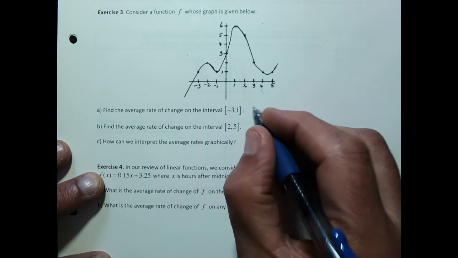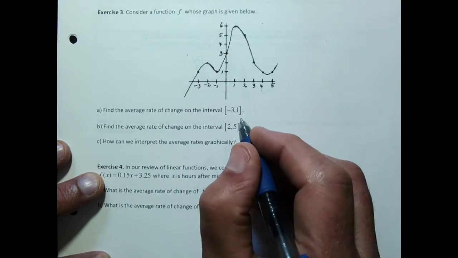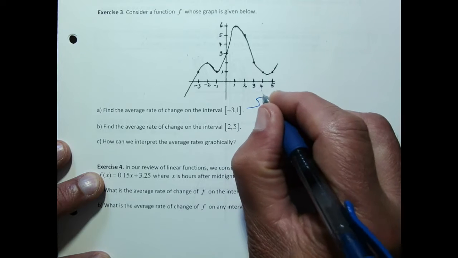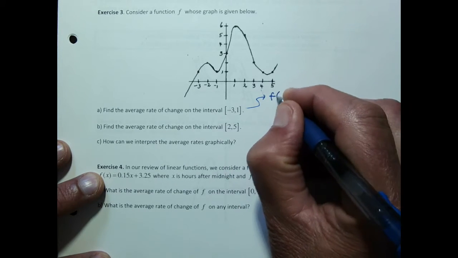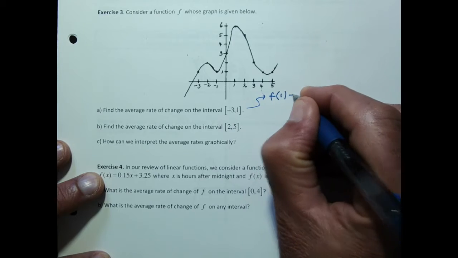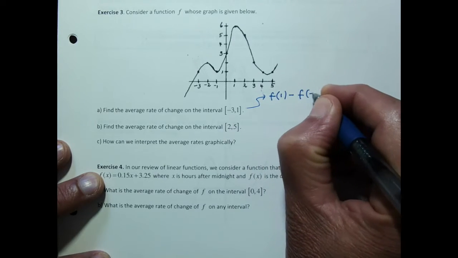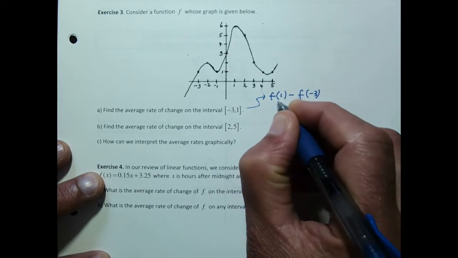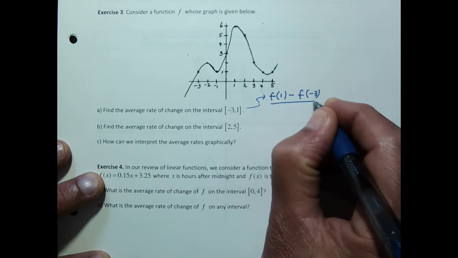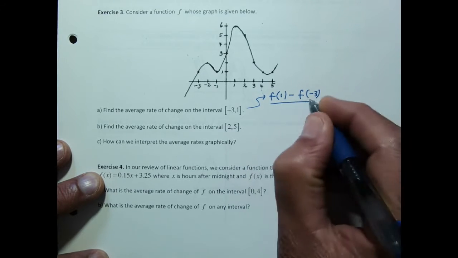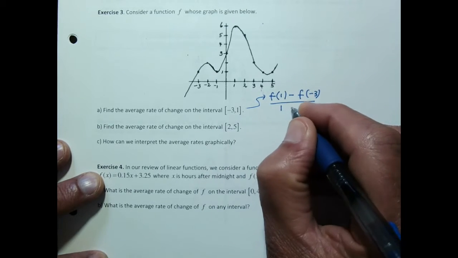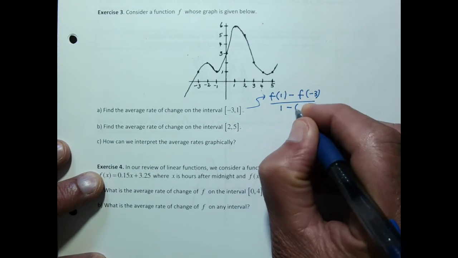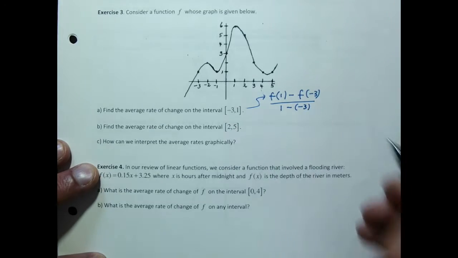Now that average rate of change on the interval -3, 1 is going to be given by taking f of 1 minus f of -3 over, so the difference of the function values over the difference of the input values, 1 minus a -3. I get a double minus sign there.